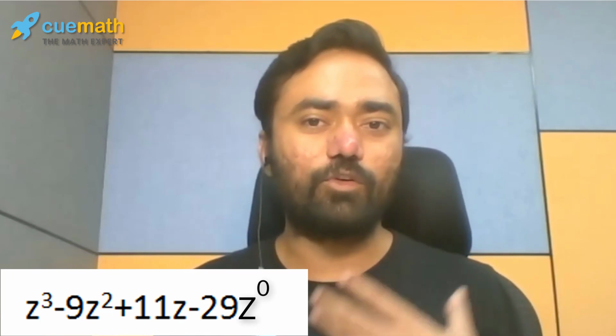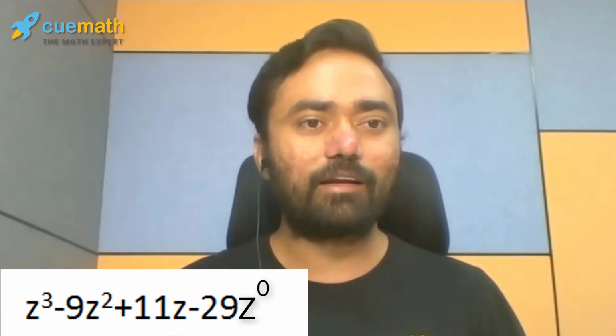Now here, -29 can also be written as -29 times z raised to the power 0. But we know that z raised to the power 0 is 1. So the term is -29 and the coefficient of this term is -29. So basically a coefficient is anything in a term which is not the variable. So apart from the variable, any number or any alphabet is a constant.